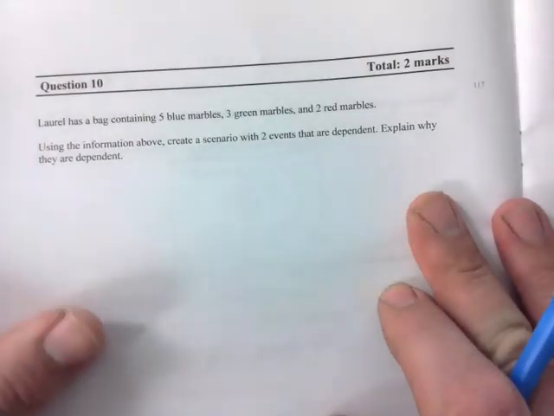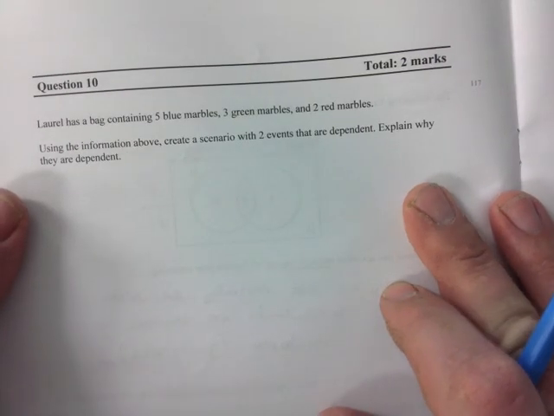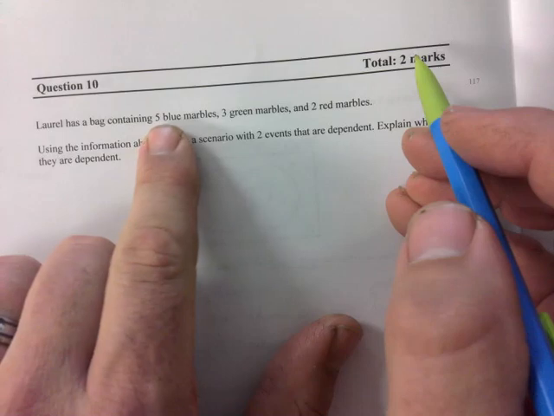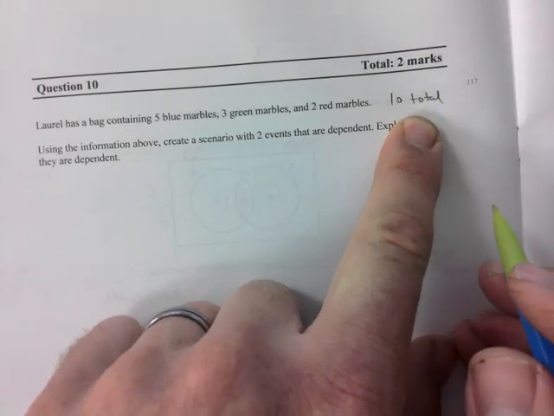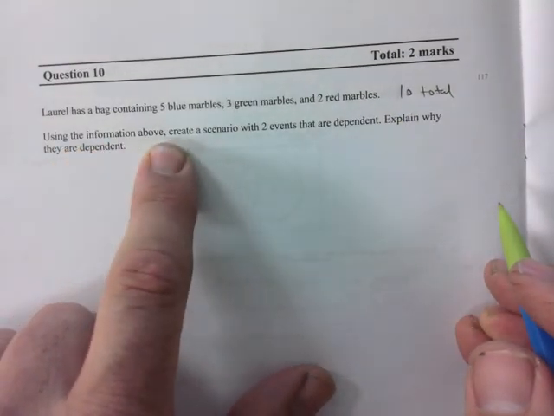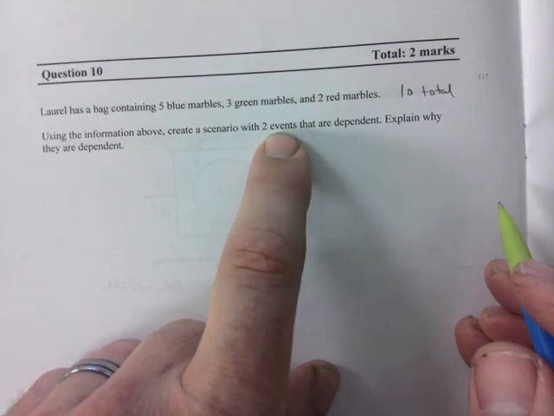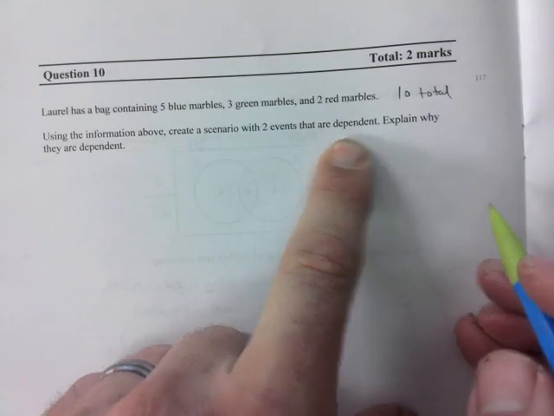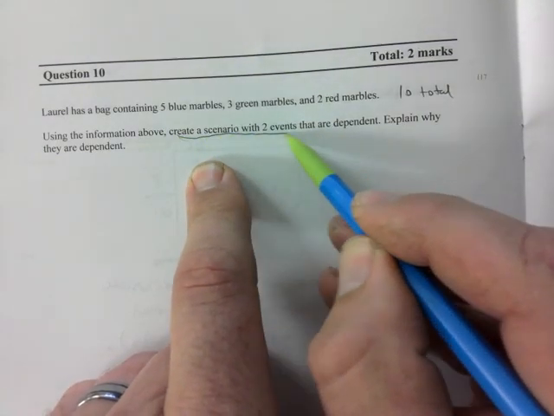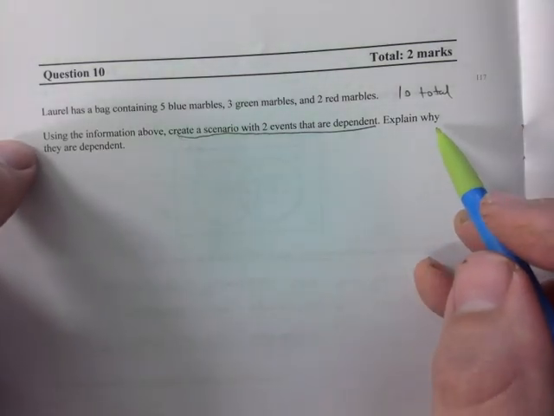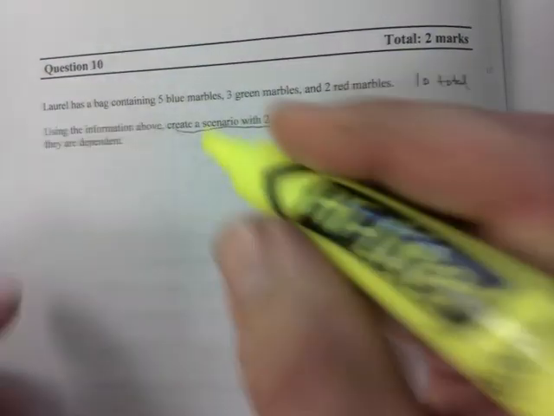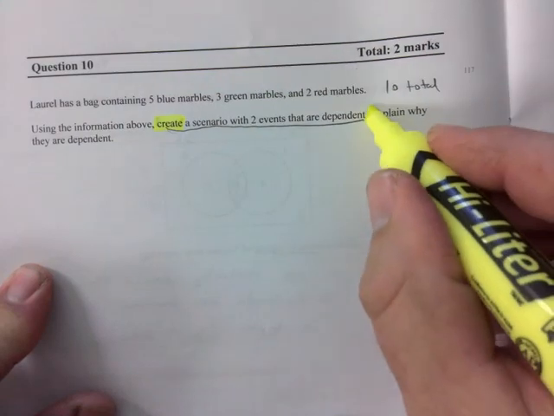Okay, question 10. Laurel has a bag containing 5 blue, 3 green, and 2 red marbles. That's 10 total. I'll just make a note. This is probability, probably need that. Using the information above, create a scenario with 2 events that are dependent. I like these questions because it really makes you think and it shows us whether or not you understand. Explain why they are dependent. So we're going to create 2 events and then we're going to explain why we are saying that they are dependent. So you can say this.